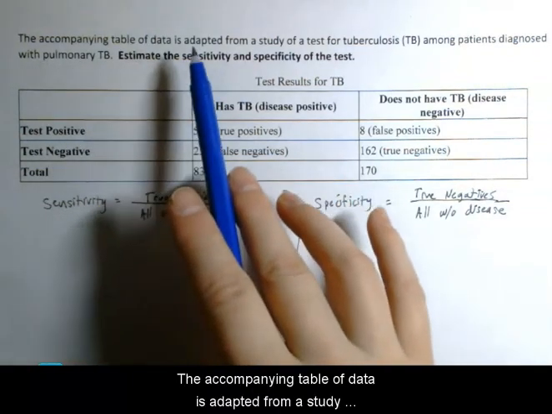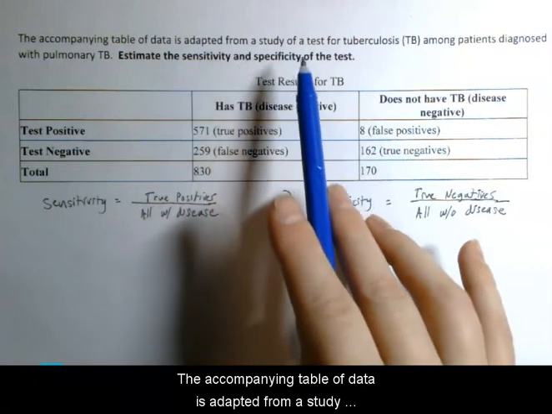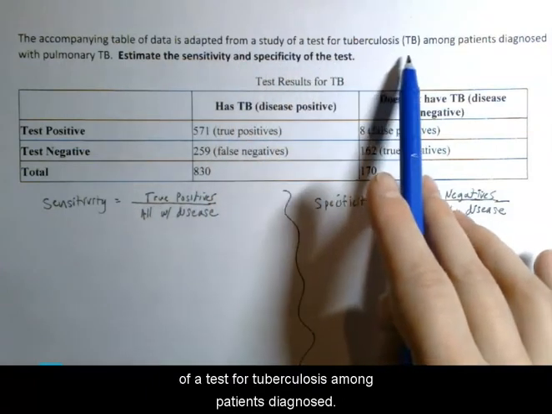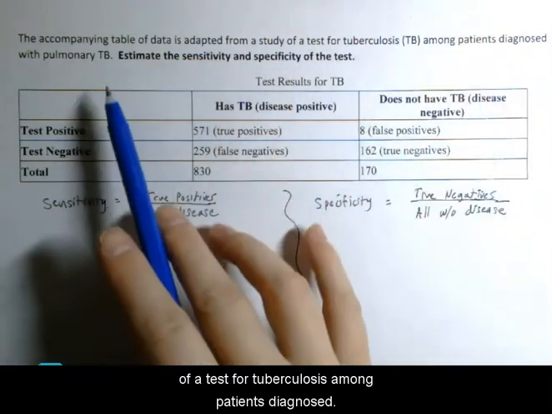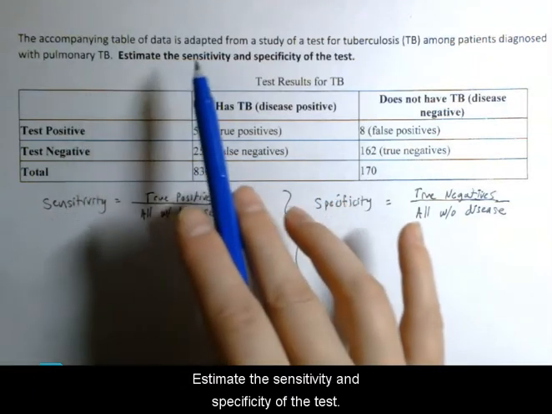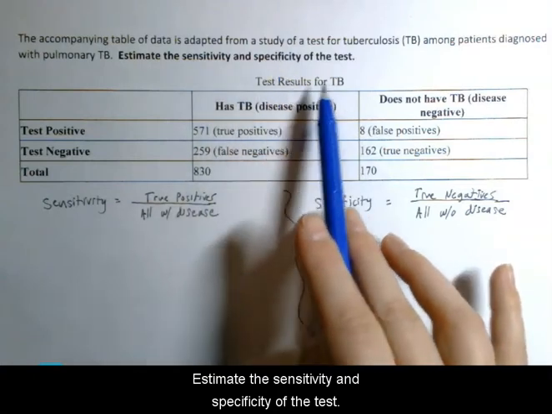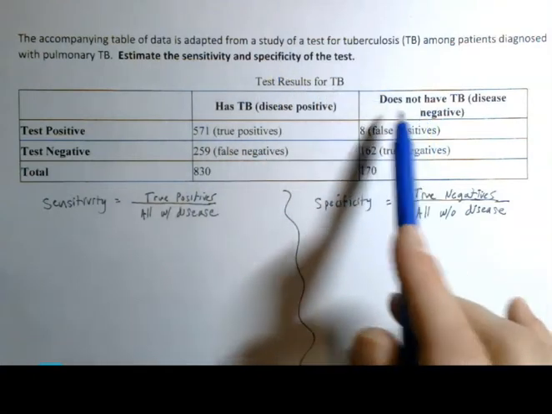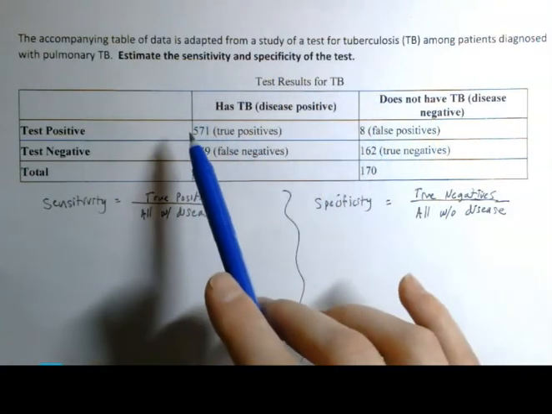The accompanying table of data is adapted from a study of a test for tuberculosis among patients diagnosed with pulmonary TB. Estimate the sensitivity and the specificity of the test. So here are the test results in this table.